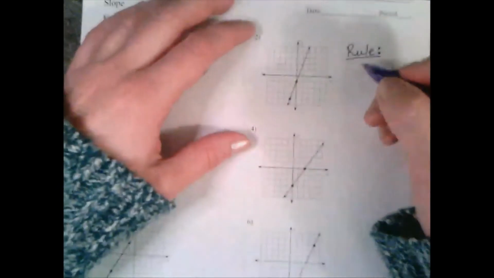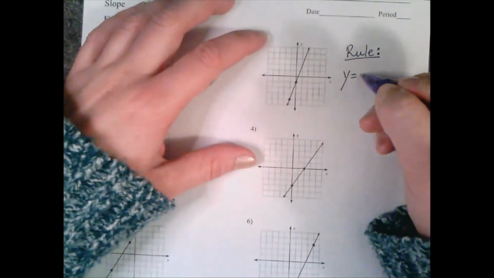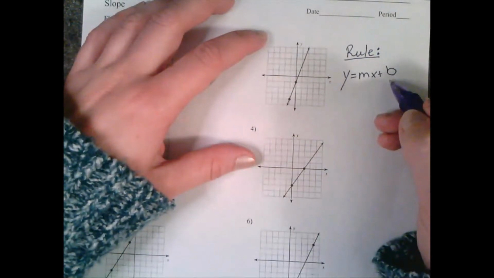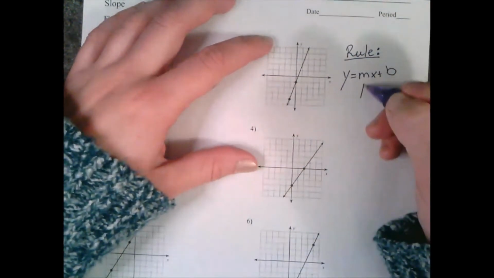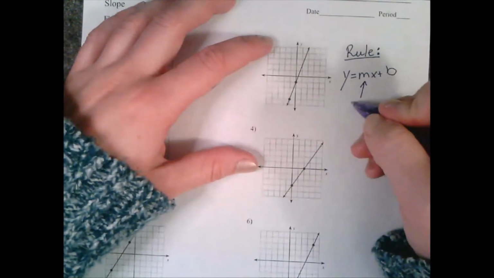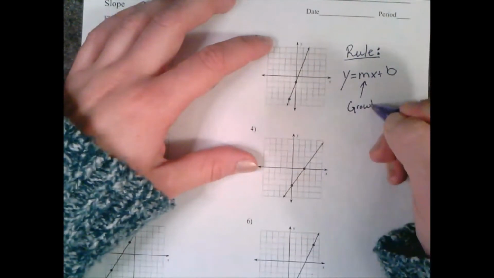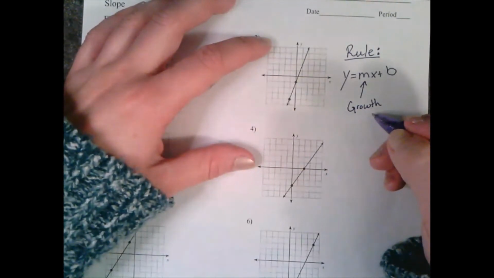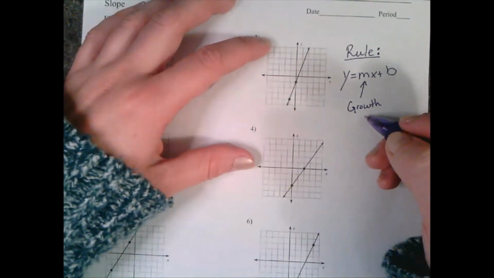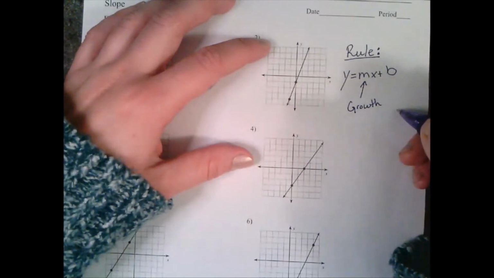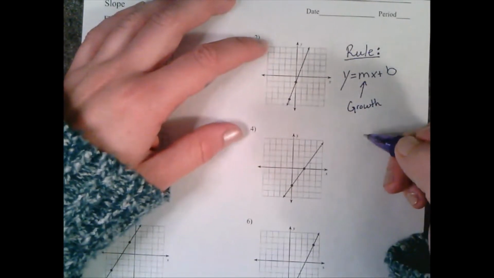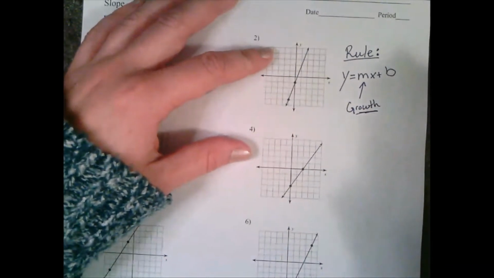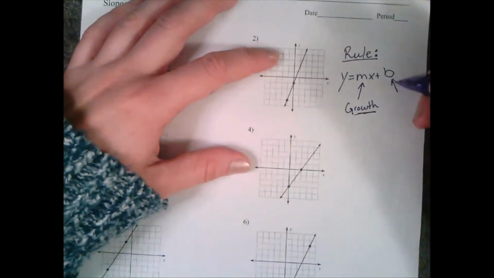So, a rule, we have this blank format for how to write a rule. M, as you guys should know by now, stands for growth. So growth is like how many tiles are being added in a tile pattern. It can also be seen in how much is being added each time in a table. When we work with trees, it's how fast a tree is growing. That's your growth, right? Literally growth. How is it growing? And then beginning.